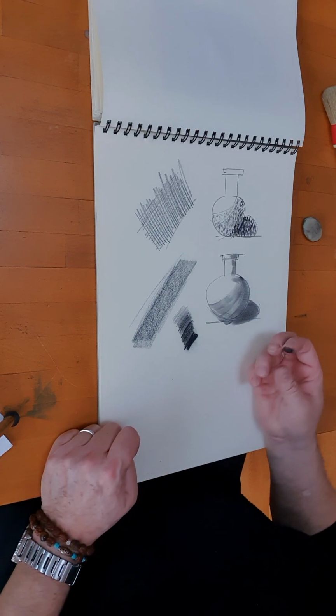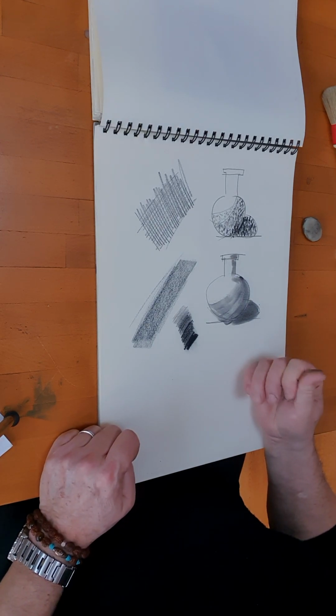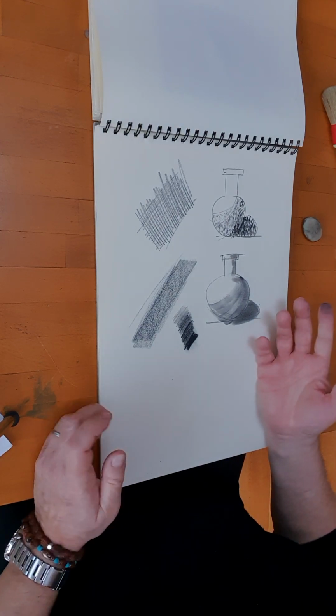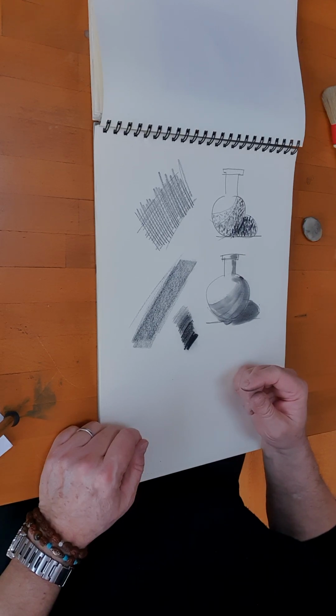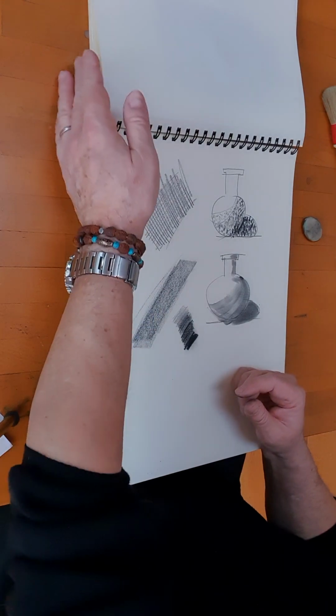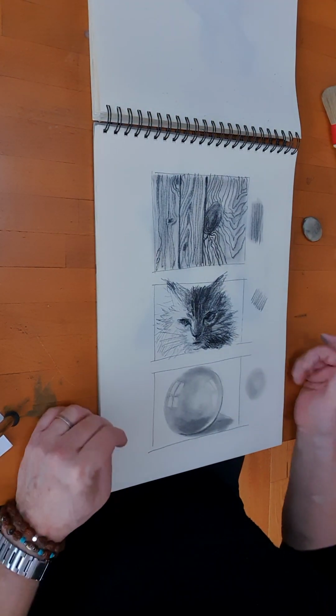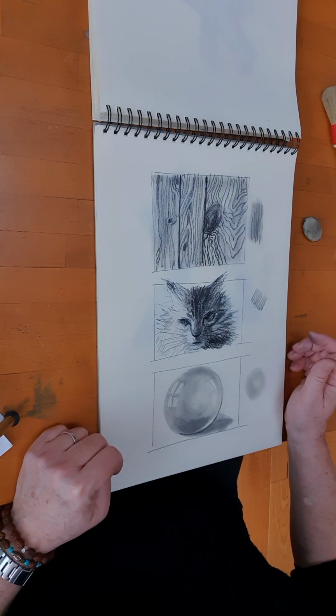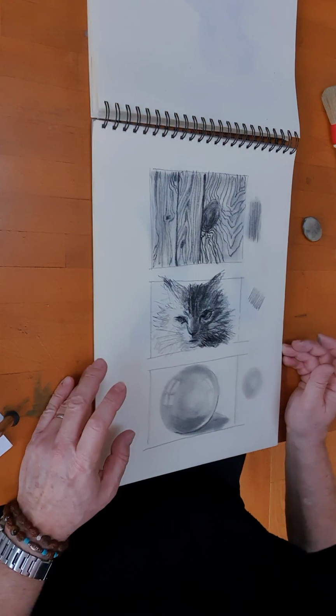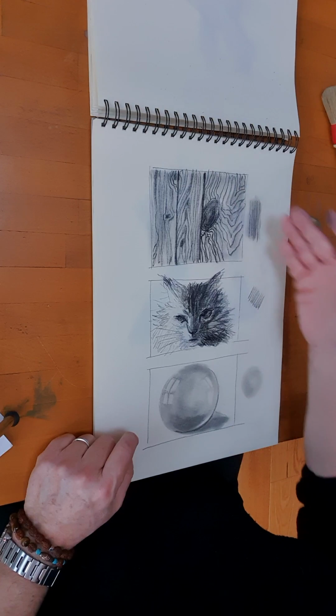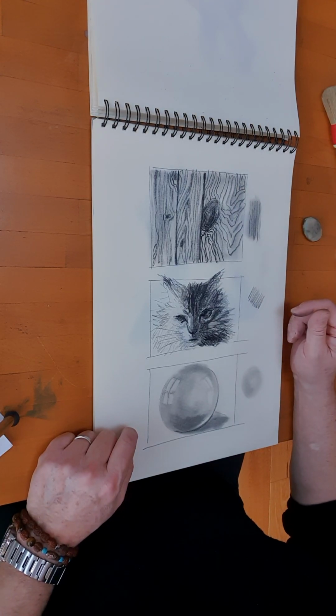I will show you some representations, some examples of using shades and texture. Here we have the wood.